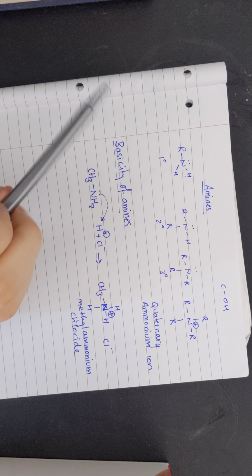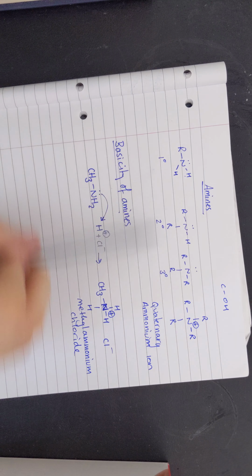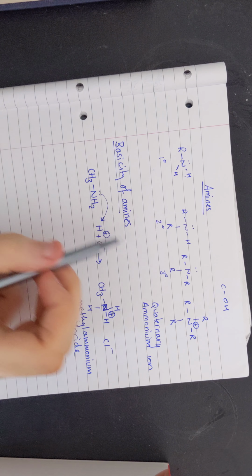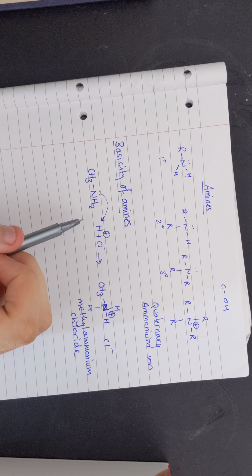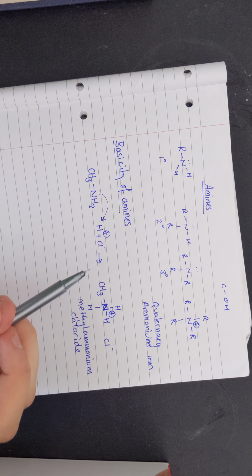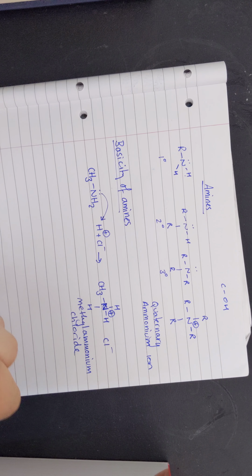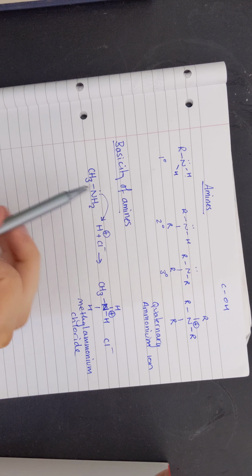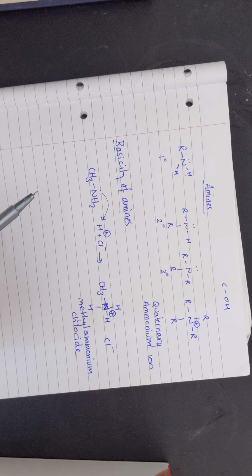But what we need to do is compare the basicity of the primary, secondary and tertiary amines. We need to think about which of these is the strongest base. And so we need to reflect back and see, right, well, as a base it's donating away electrons. So the more available those electrons are to be donated away, the better the base. And the more reluctant it is to give away those electrons, the worse base it will be. So anything that affects the availability of that lone pair will affect the basicity of that amine.